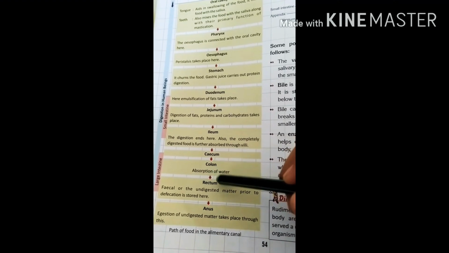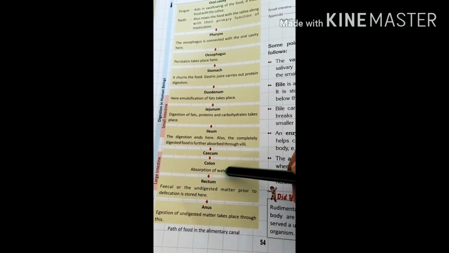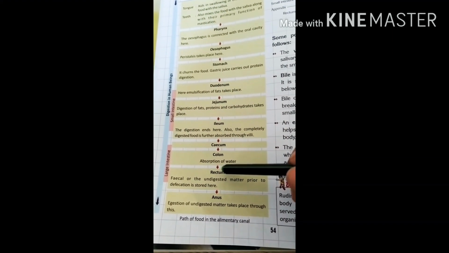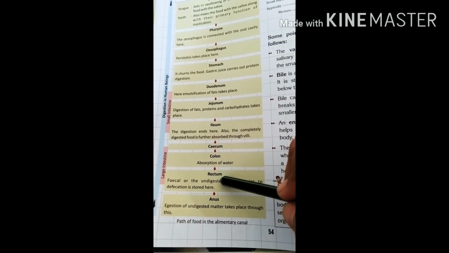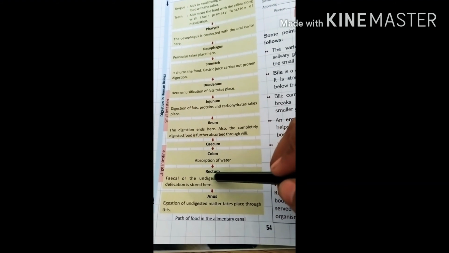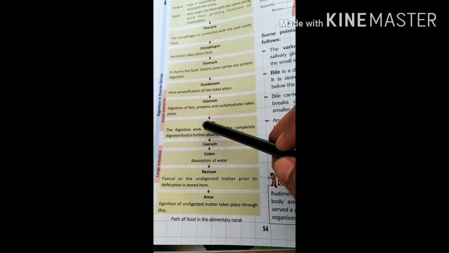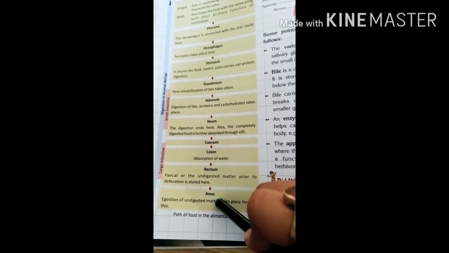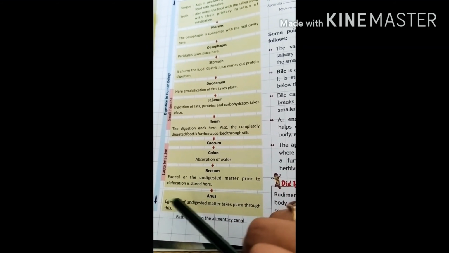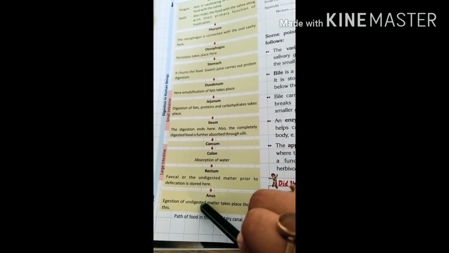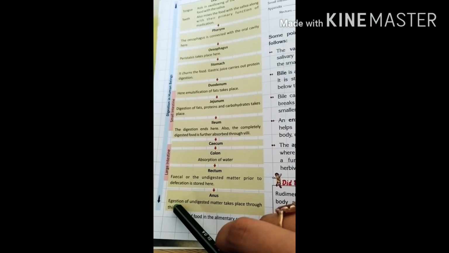Now what is left here? Water and a few salts. So here in the colon, absorption of water takes place. After it, the third part of the large intestine is the rectum. Fecal or undigested matter prior to defecation is stored here. Means in the rectum, the undigested leftover part of food collects, and when there is a desire to defecate, the undigested matter is thrown out of our body through the anus. Throwing out undigested matter from the body is called egestion.